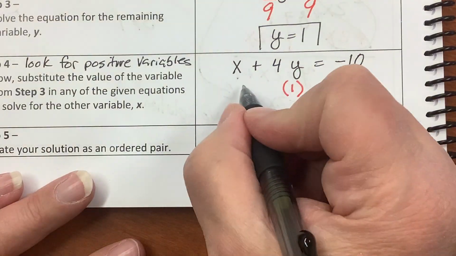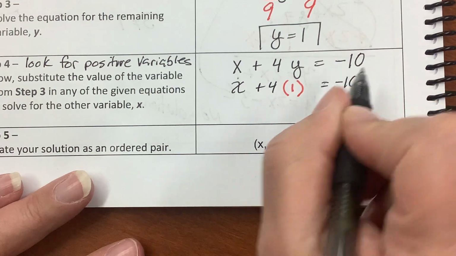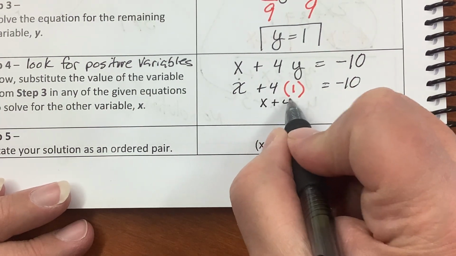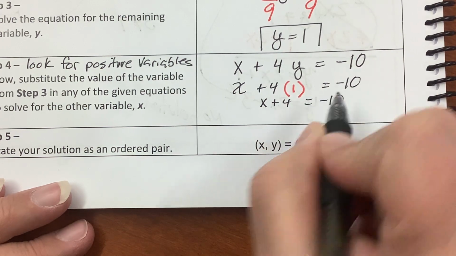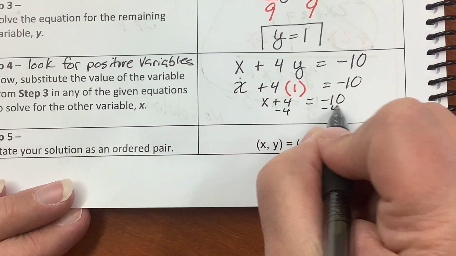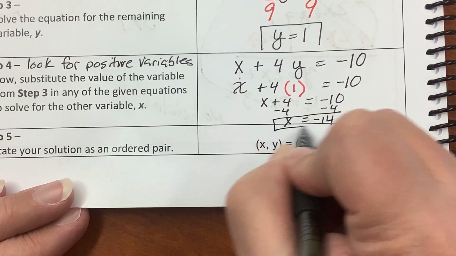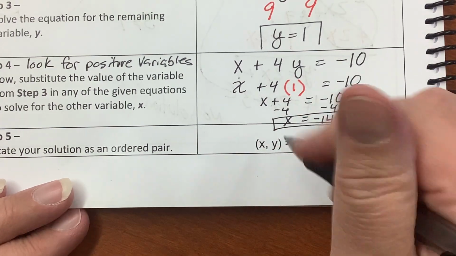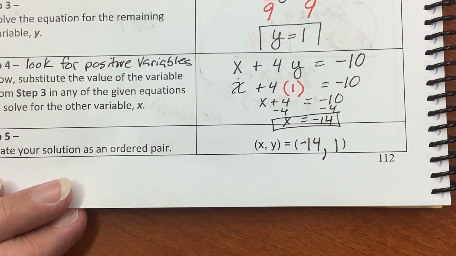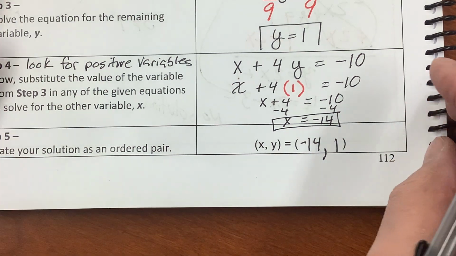Everything else stays the same. X plus 4 equals negative 10. 4 times 1 is 4, so x plus 4 is negative 10. Subtract 4 from both sides, and x equals negative 14. Put a little box around it because it's a gift, and now my x goes first, negative 14, my y, 1, goes second. You have to have them in x, y ordered pairs.